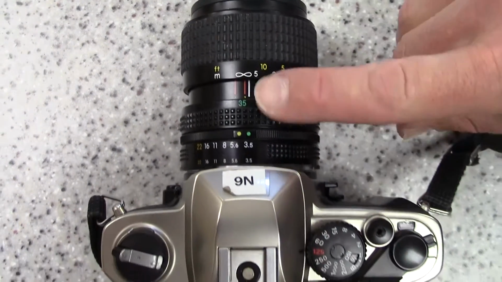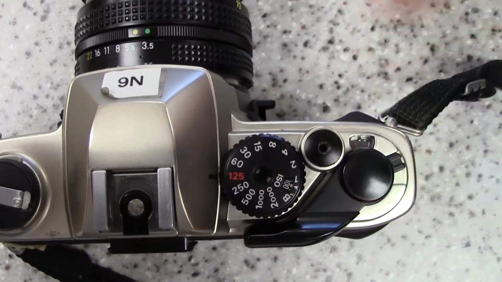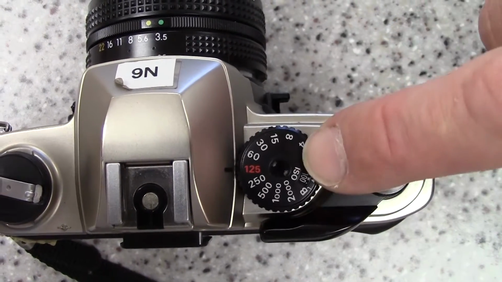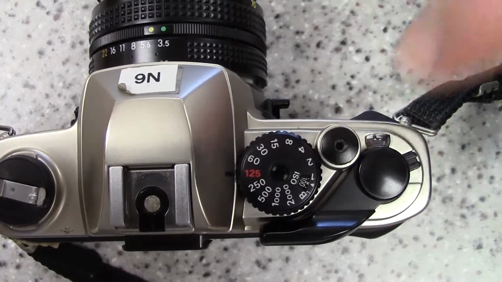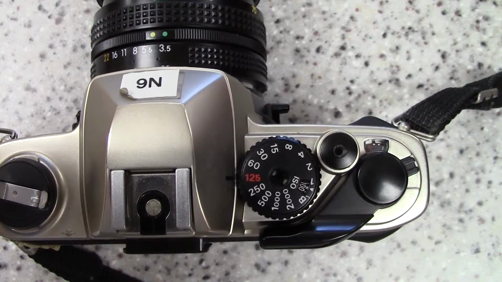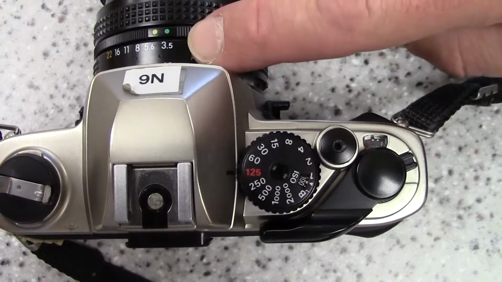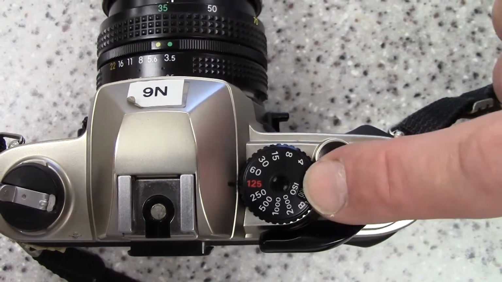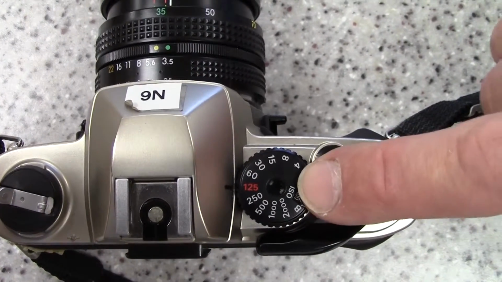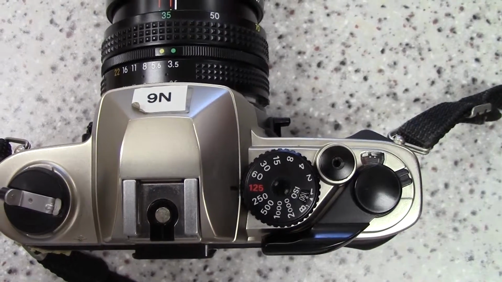The other part of the camera that we're going to talk about is called the shutter speed, and that's located up here. This is your shutter speed dial. Again, a series of numbers indicates what your speed is. Basically, what a shutter speed controls is how much time the light has to hit the film. The aperture is the amount of light coming into the camera, and the shutter speed then controls the amount of time that light has to actually hit the film and make an exposure.